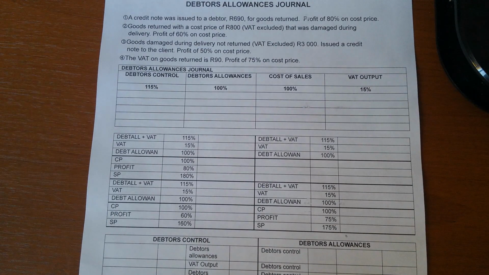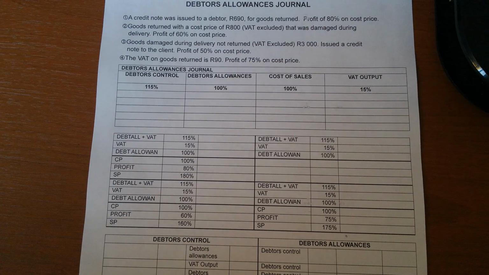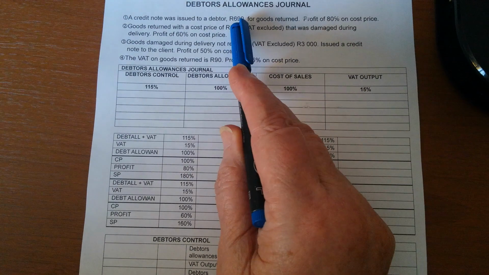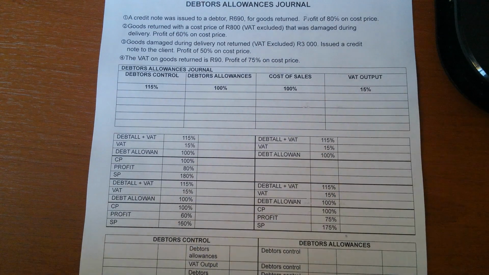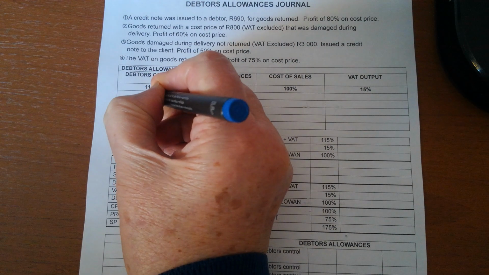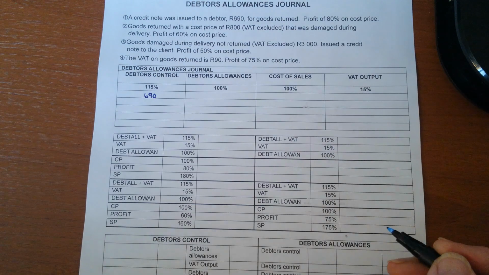We will do the calculations that will be recorded in the debtors allowances journal now. In the first entry, they say a credit note was issued to a debtor for 690 Rand. If that is the amount on the credit note, it means it includes the VAT, so it's 690 Rand.